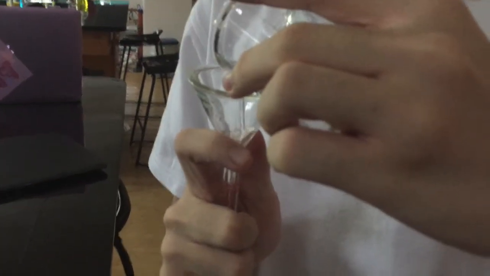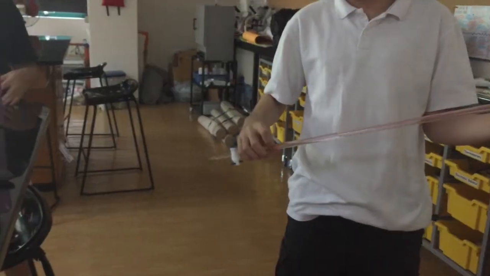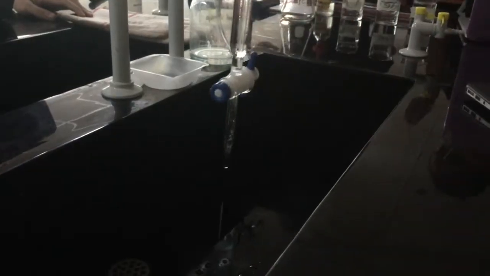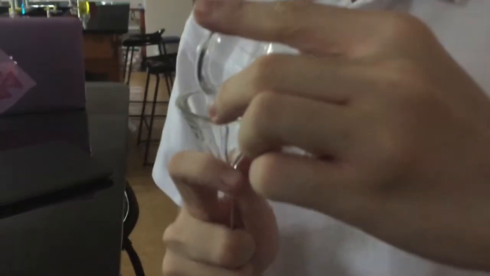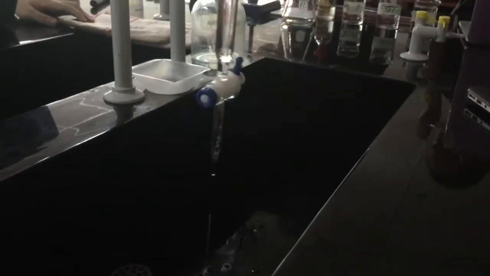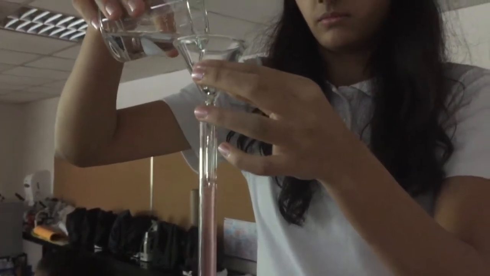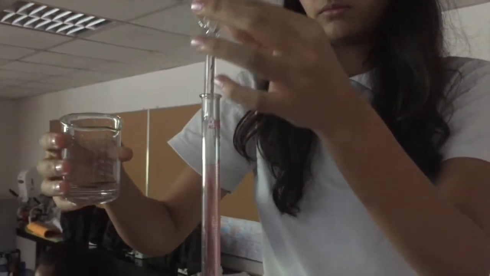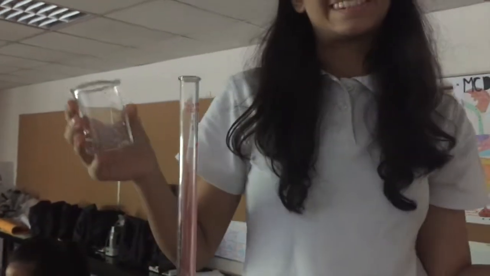Clean out the burette with some water. Swish it around a little, then pour it out. Repeat this process with your known concentration solution. Then, pour around 30 milliliters of your known concentration solution into the burette. Make sure to record the initial volume to 2 decimal points.